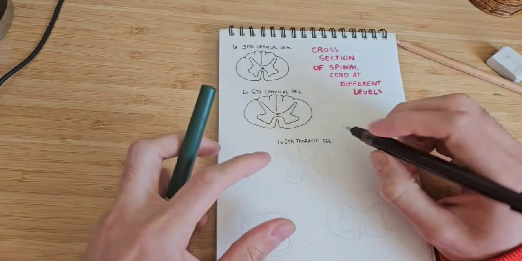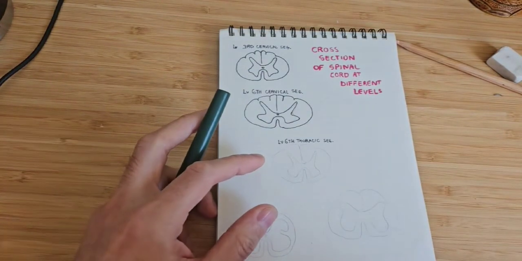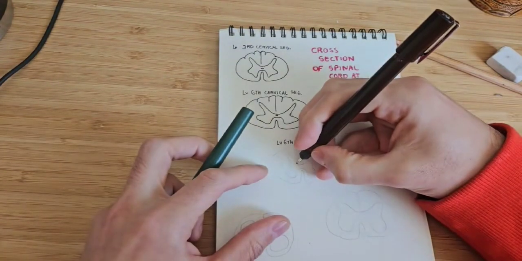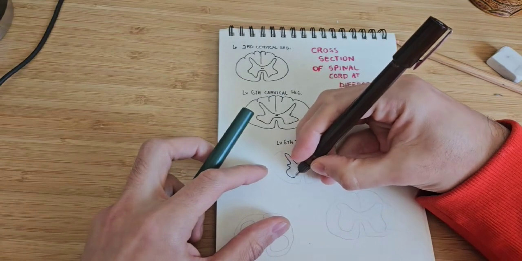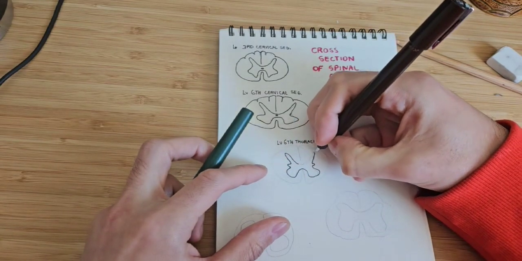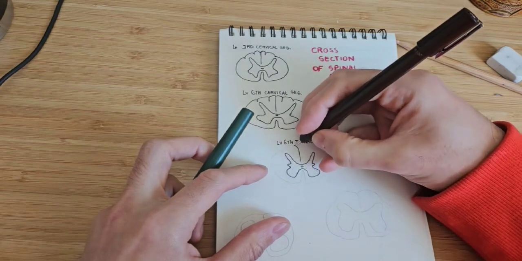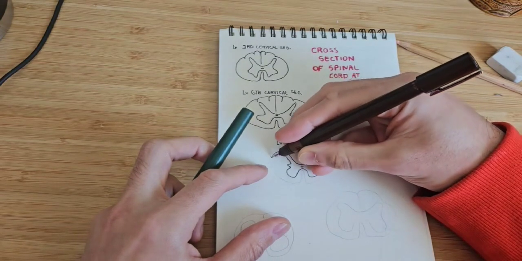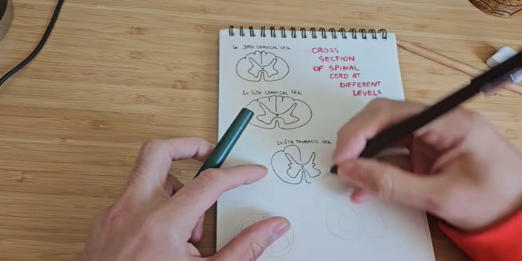Okay, and here the gray matter will be small, but you can see that here you are going to find the lateral horns. Central canal, spinal cord, anterior fissure.